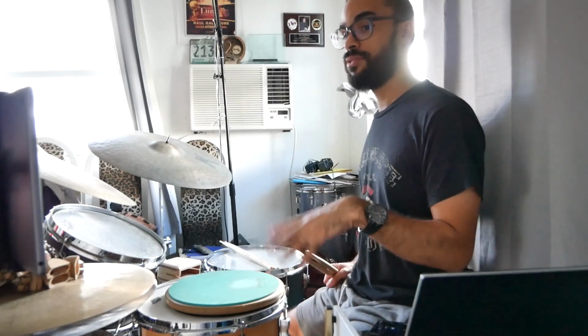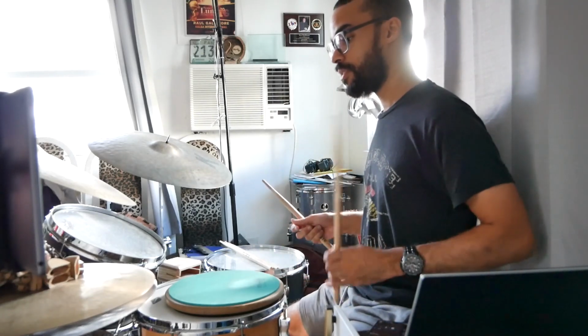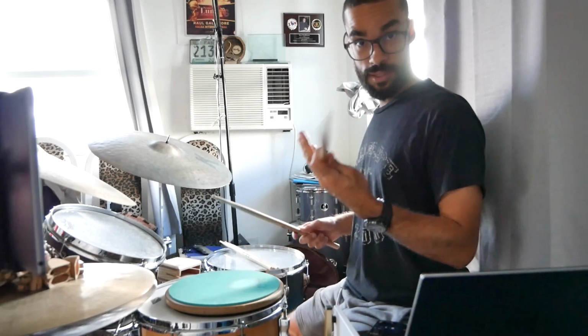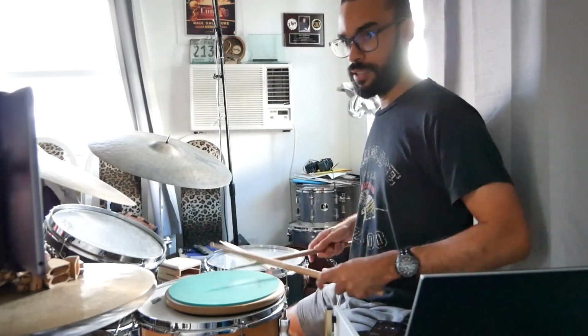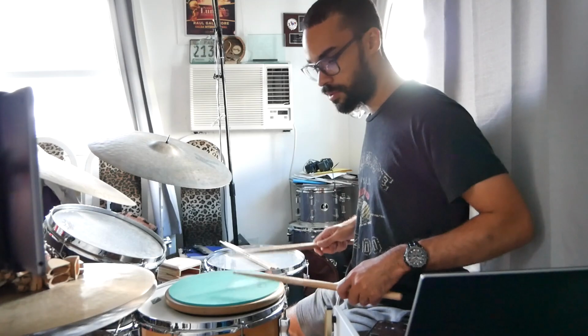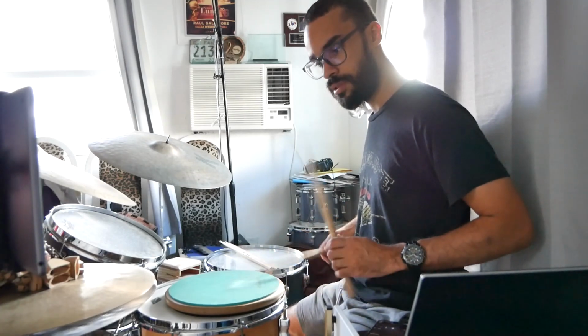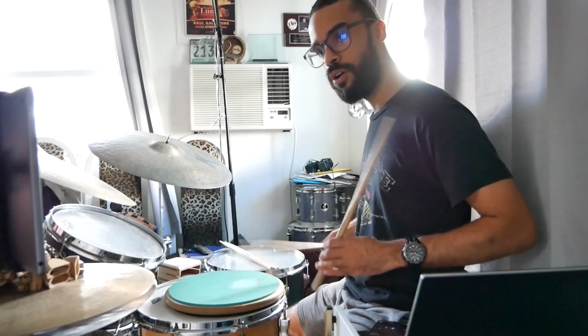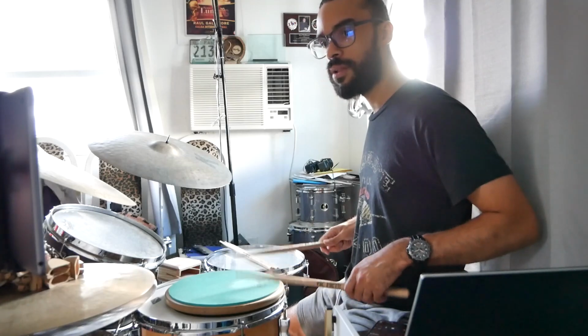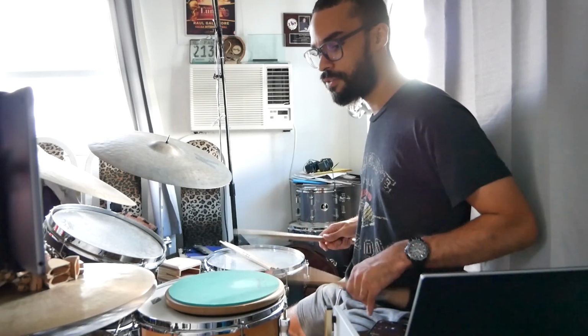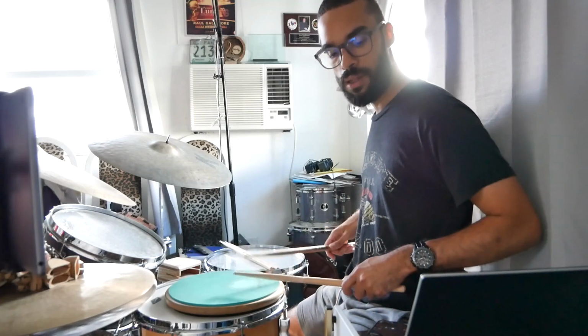Now the second one, again, we have 2 accents. In this case, you want to play those accents, those upbeat accents, as a full stroke, go into a downstroke. Okay? That would sound like this, and it would look like this. So, full down, full down, full down, full down.